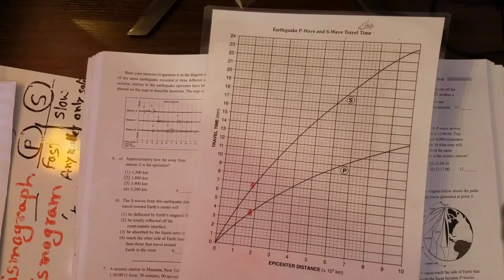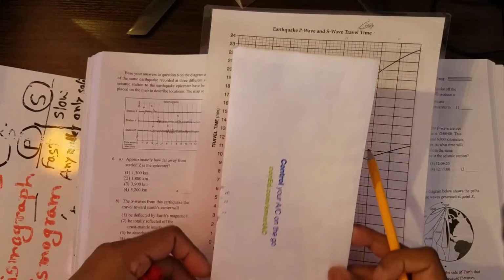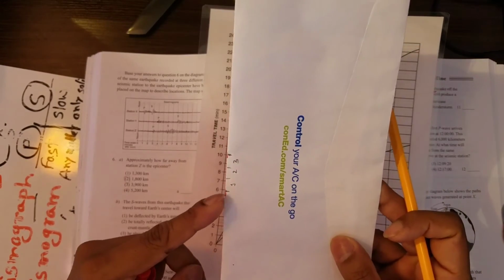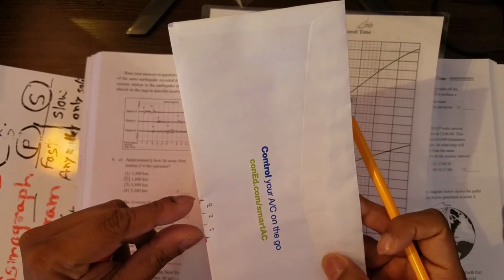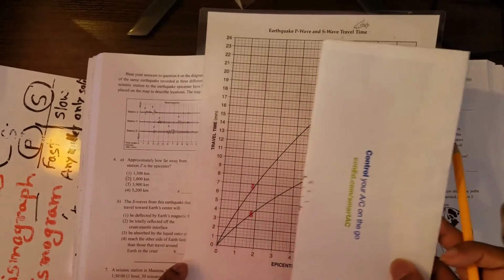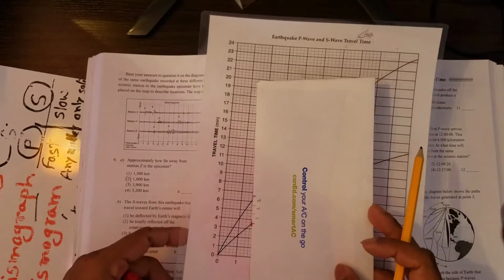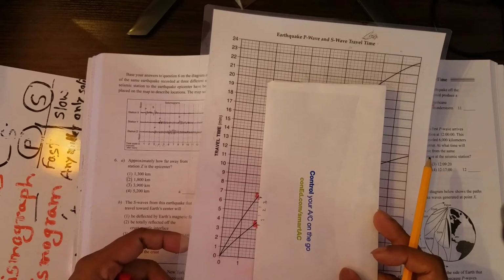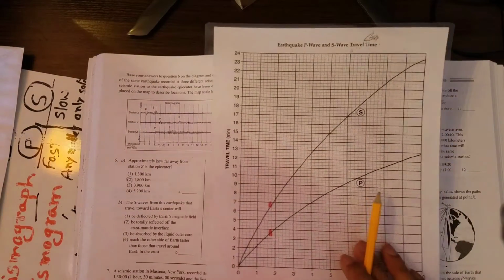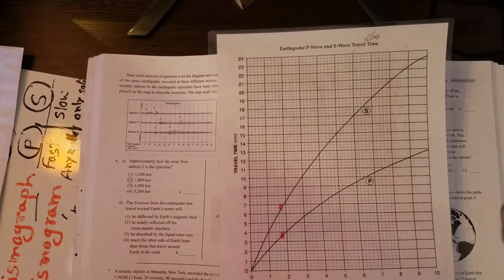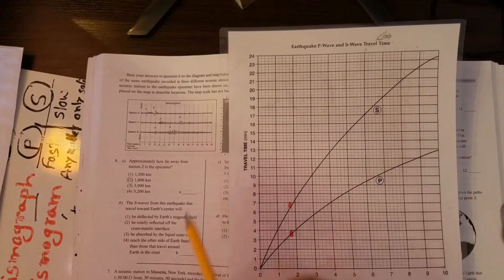So remember, if you have the difference between the S and P, you need to create a scale. Okay, so this is exactly 3 minutes, and then you slide it and see where it exactly matches. Then you can easily find the actual distance. Okay, so that's number 6 A. The answer is 2.